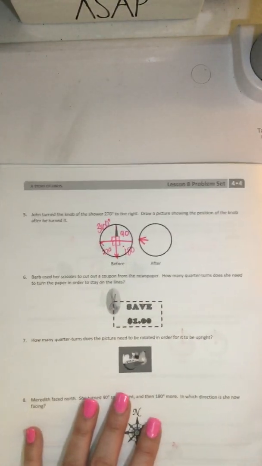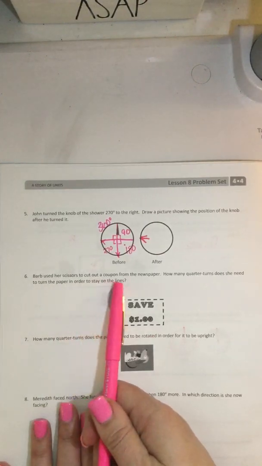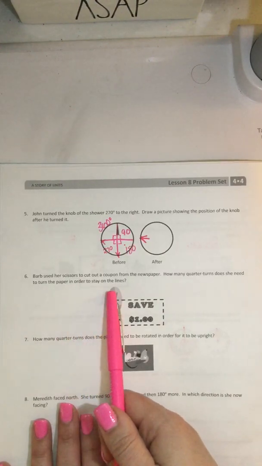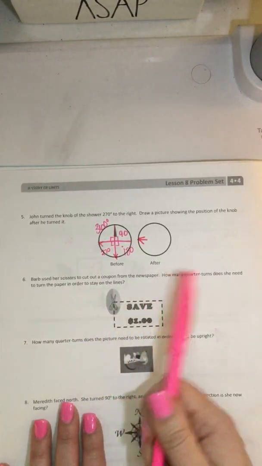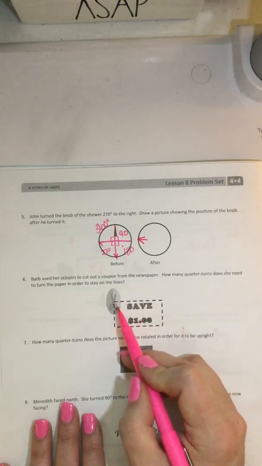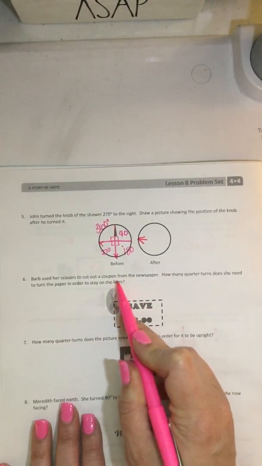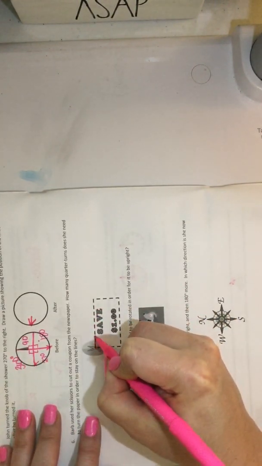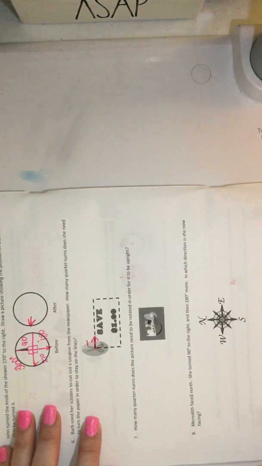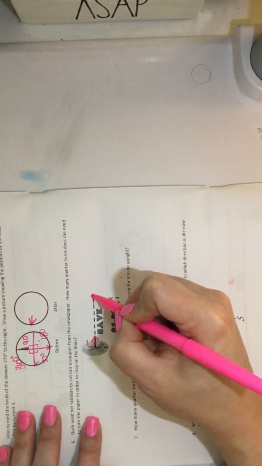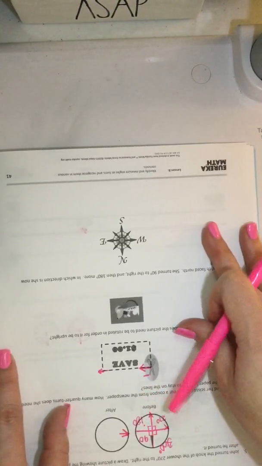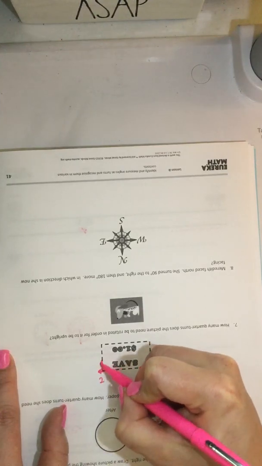On our next one, Barb used her scissors to cut out a coupon from the newspaper. How many quarter turns does she need to turn the paper in order to stay on the line? Every time she gets to a corner, she has to turn it, right? So right now her scissors are facing this way. If she keeps cutting, she's going to cut air, right? So she has to turn her paper. There's one turn. And she's going to cut, and she's going to reach the end. And if she does not turn her paper, she's going to cut the air again. So I have to turn my paper again. So that's 2, so that she can go this way.